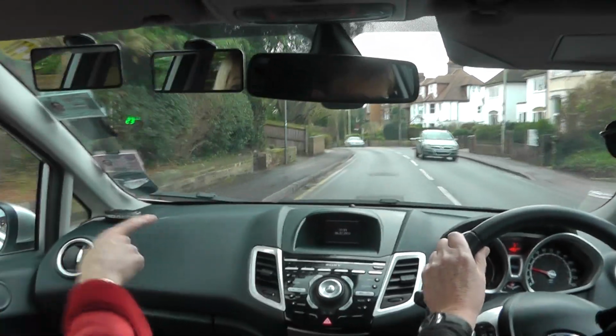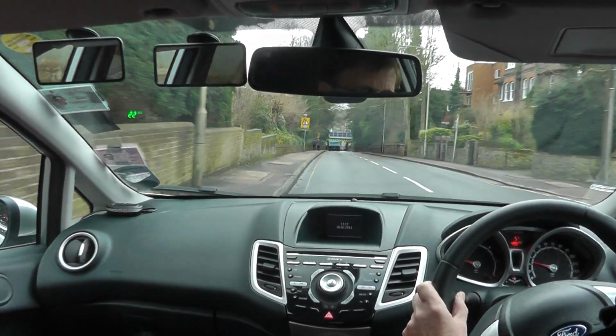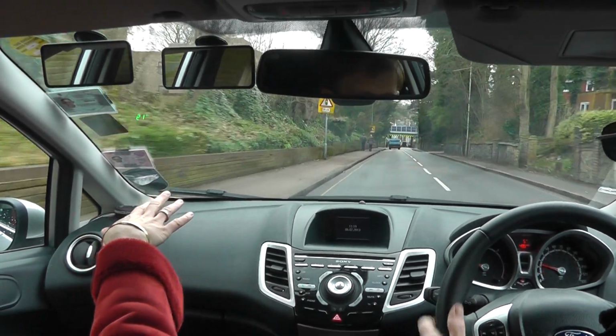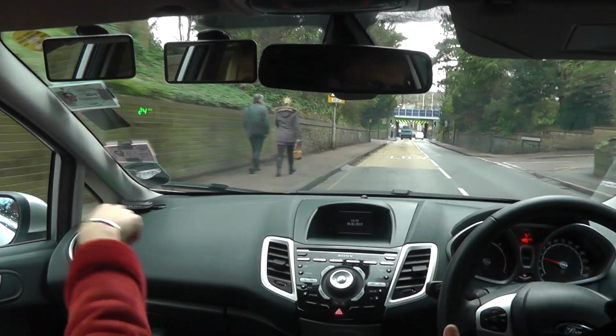And also a cyclist could have come out, a child on a bike could have come out from in front of it. Also, as we come up to these parked cars, sometimes it's worth looking under their wheels. You might see children's feet under the wheels, so that you know there's a child in between the parked cars that might be ready to come out.